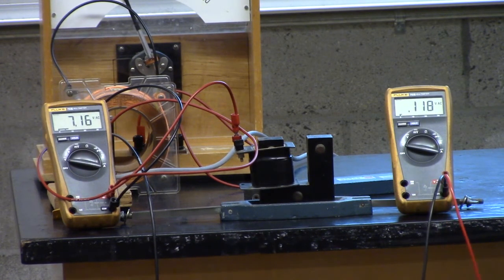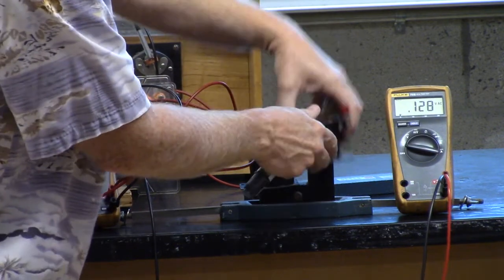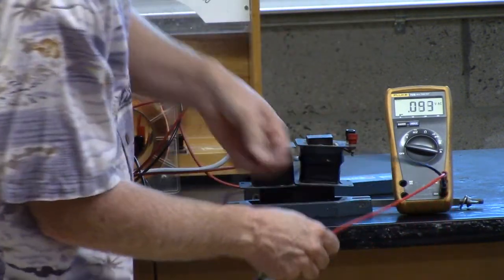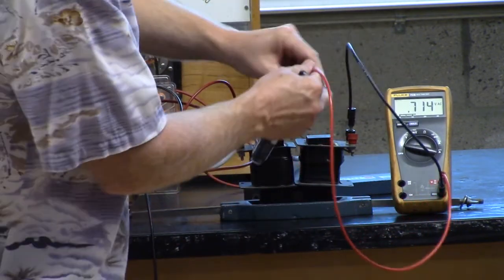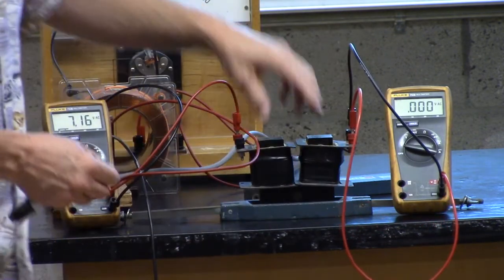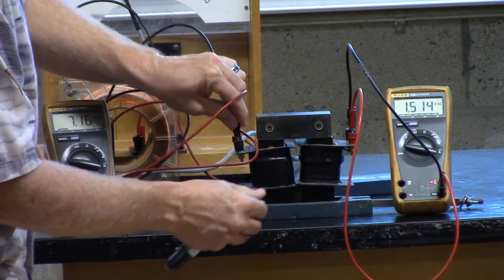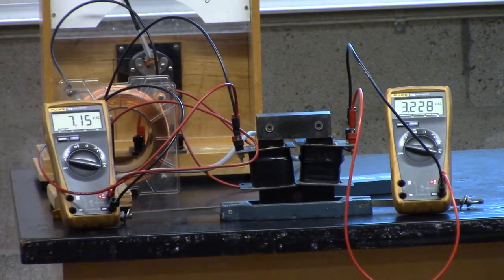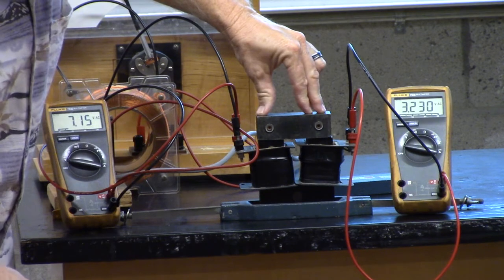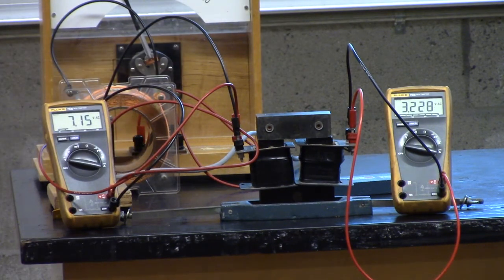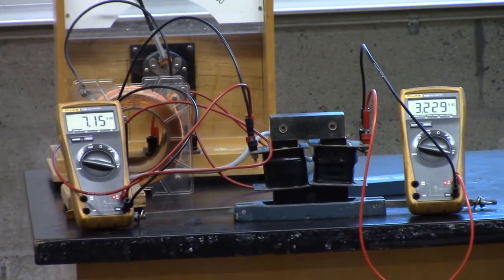Here's 55 turns. So there's half as many turns here as in there. So this should step down the voltage, and it should be about a step down of 1/2. And so hopefully I'll be around 3.5 volts or something. So here's 7, here's roughly 3.5, 3.2. And so it steps it down.